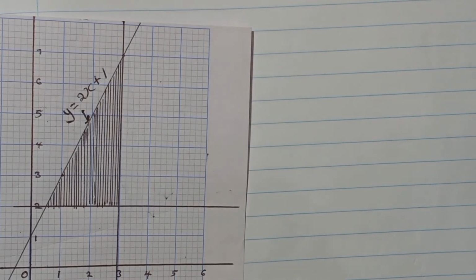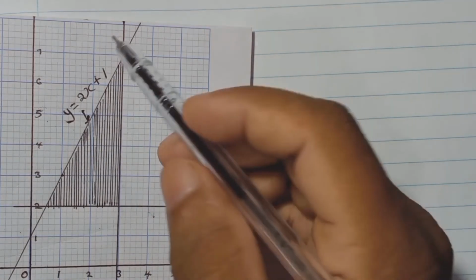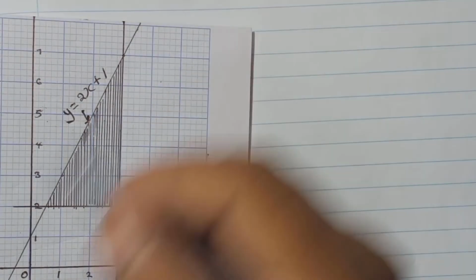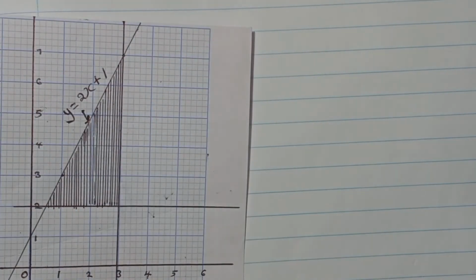For that, how to find the equation, I made a video about everything on graphs, linear graphs. So check that video. In that video I discuss how to find the equation when you have a line graph like this. I have discussed that, so check that video, then you can get the idea.